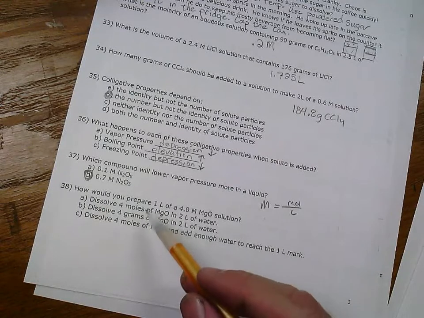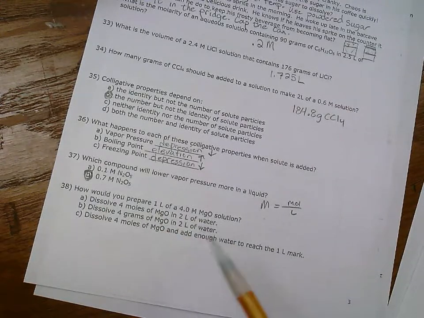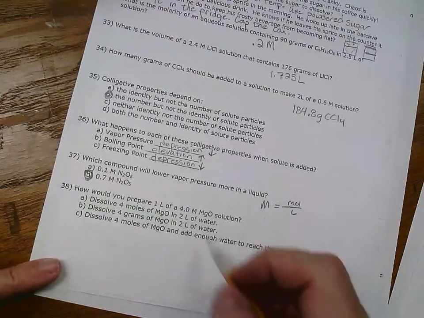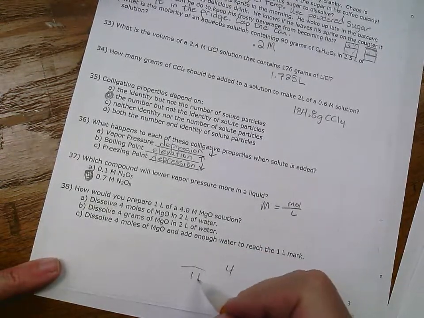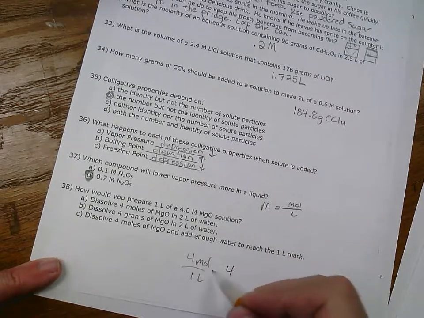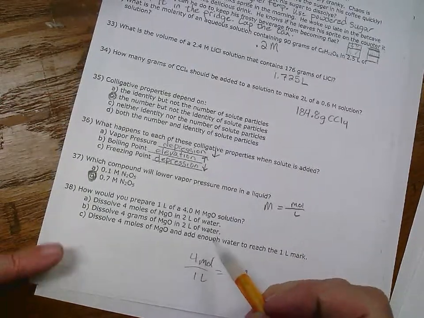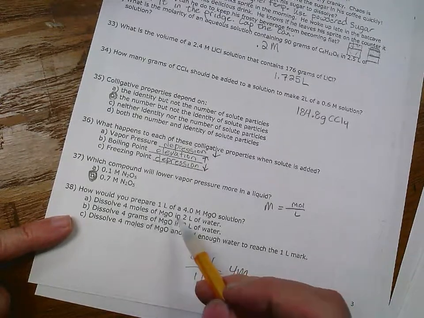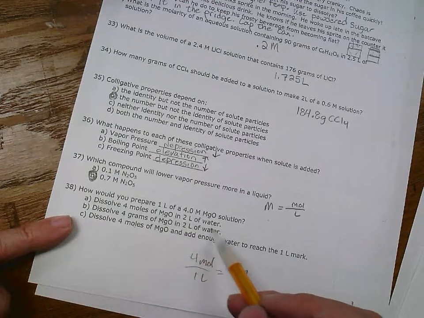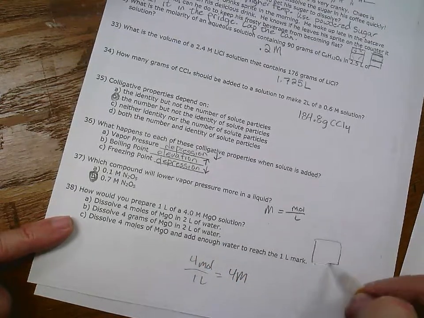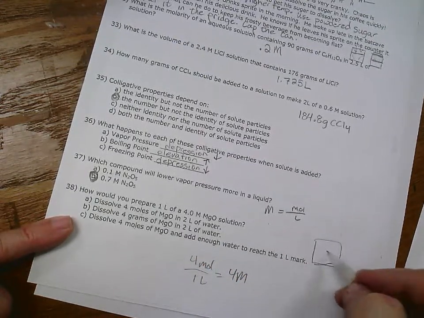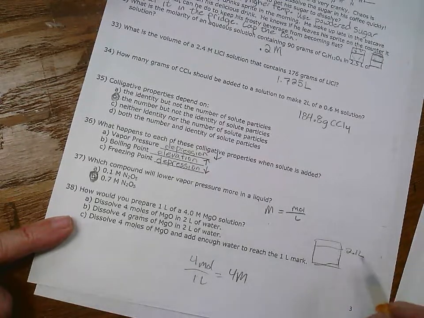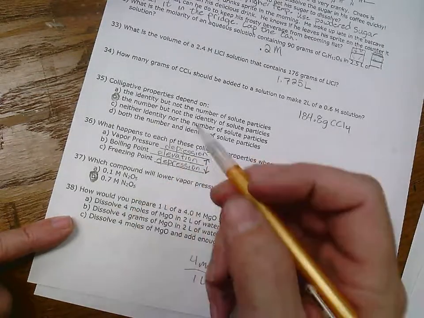Okay, how would you prepare 1 liter of a 4 molar MgO solution? Well, so if it's 4 molar and it's over 1 liter, that must mean that it's 4 moles. That's the only way you're going to get that. So I need 4 moles. This one says dissolve 4 moles in 2 liters of water. But that would mean that once I dissolve my stuff in 2 liters of water, it would be higher than 2 liters. It would be 2.1 liters. So that's definitely not the answer.